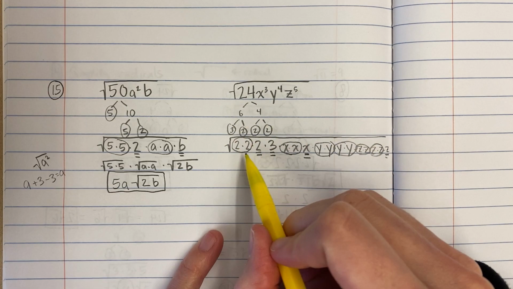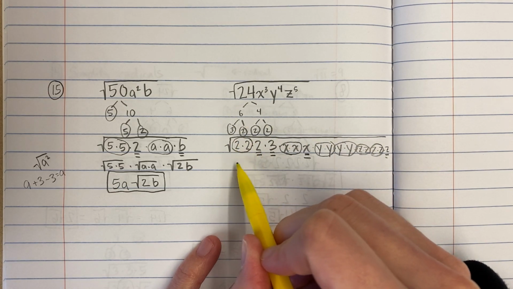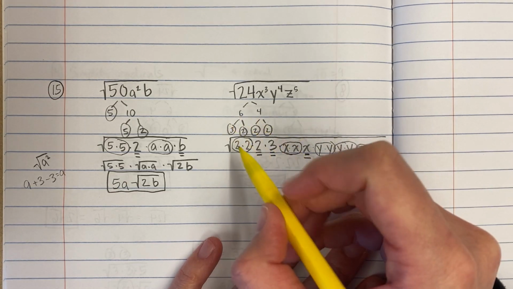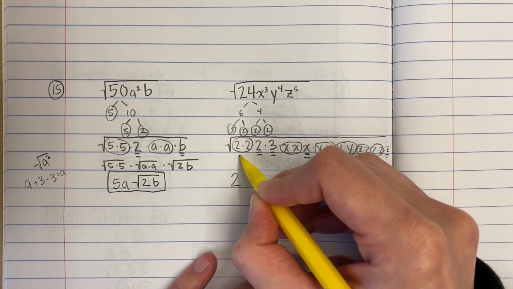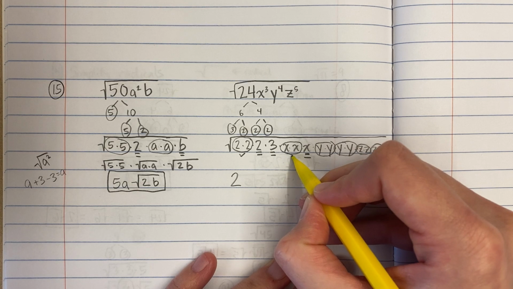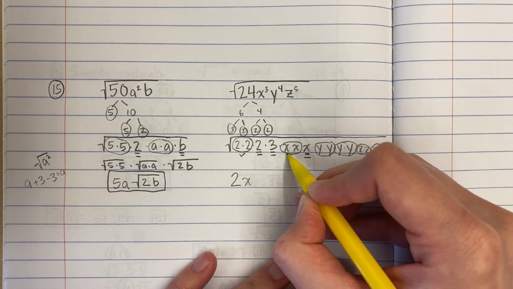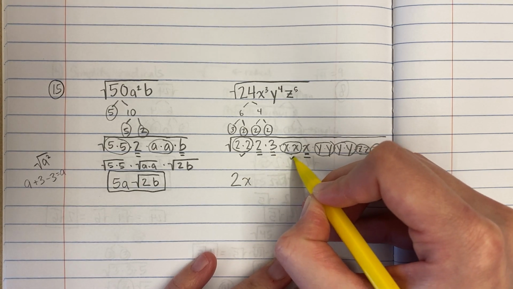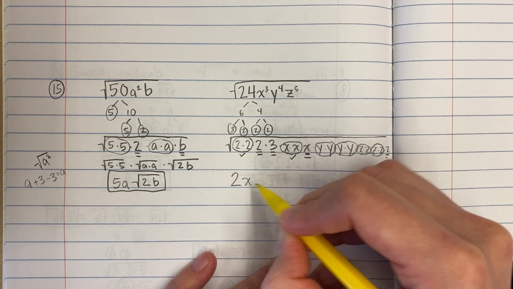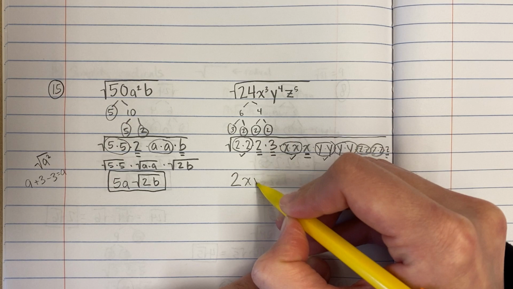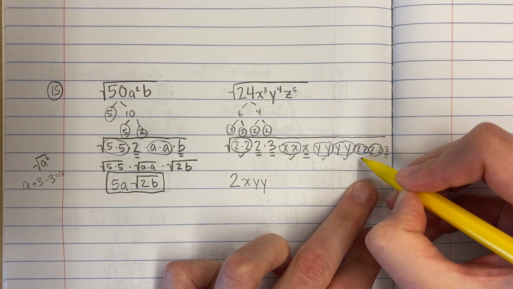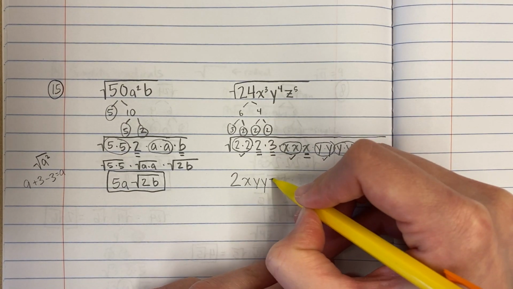Now, look, this double is going to become square root of 2 times 2, and then that's just going to become 2. So this is going to end up being a 2 on the outside of my parentheses. I took care of that. This is going to end up being an x on the outside, right? Because it's going to be x times x, which is x squared, and then take the square root. And watch what I'm doing, I'm just putting a little check as I write them so I don't lose track. And then there's going to be a y and another y, a z and another z.